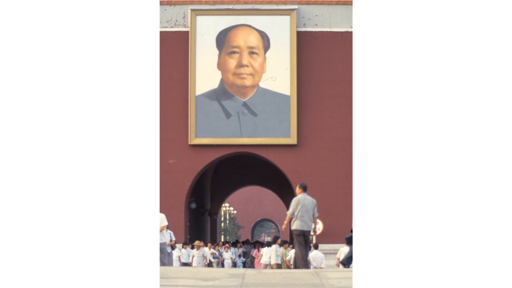The depiction of place. This is the gate of heavenly peace, the marker of the distinction between the heavenly city and the secular city, marked here by a more recent emperor.